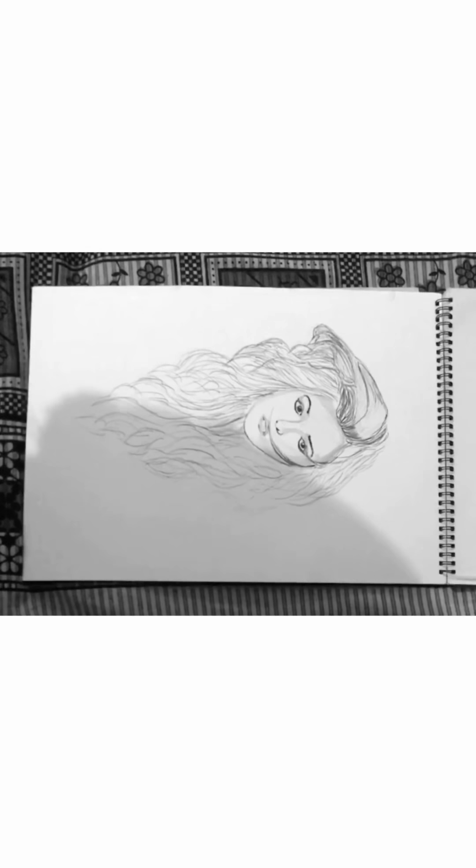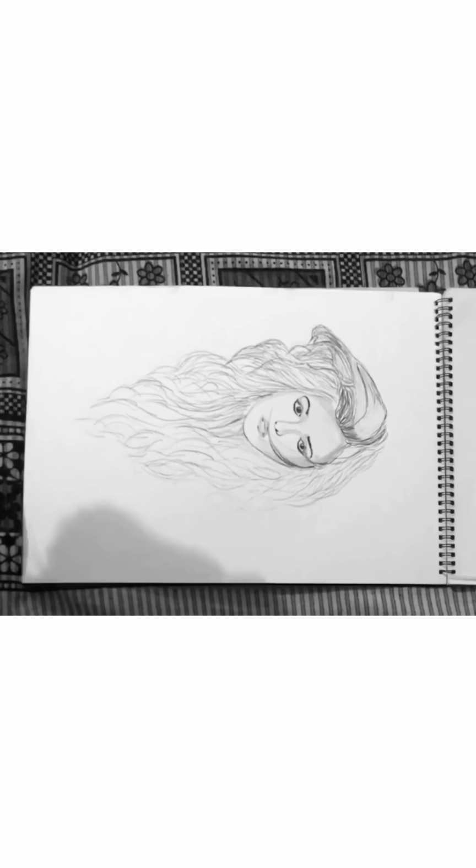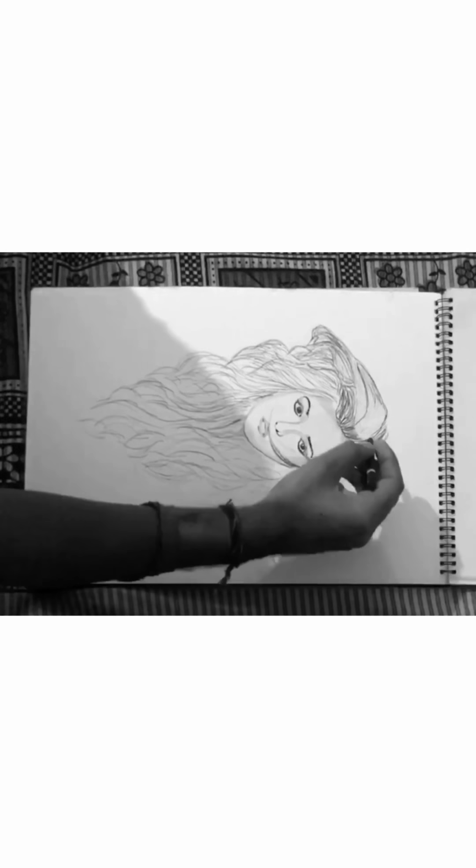This video is made especially to show you how to draw hair. So let's begin. What I have done is I have made an outline sketch portrait of a girl and I have left the hair to do afterwards. The thing is, you have to draw the outlines of the hair.